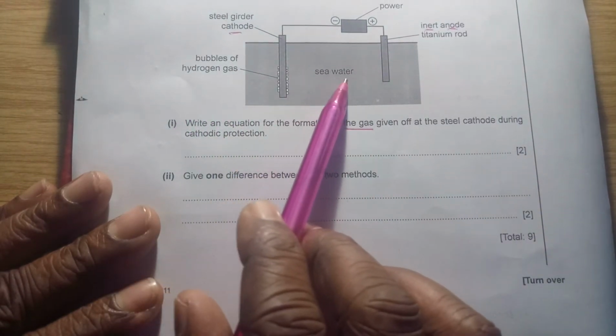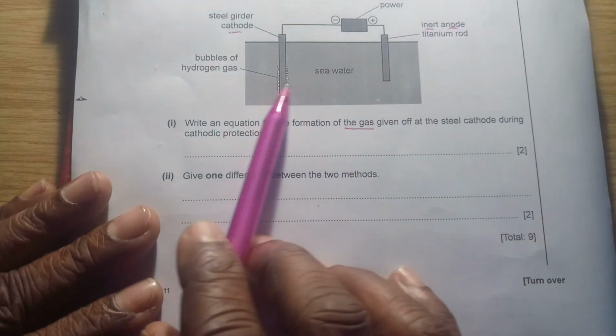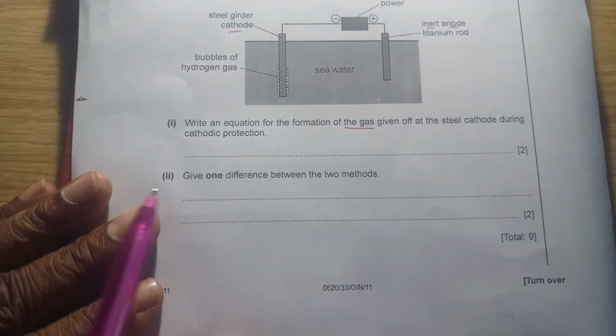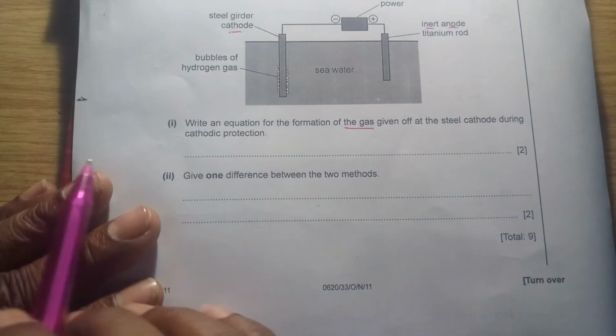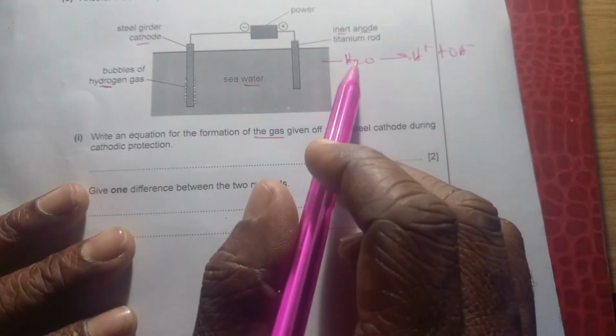Definitely the electrolyte here will be broken down by the flow of current. It's actually an electrolysis process. Now, write an equation for the formation of the gas, and that gas refers to hydrogen. Where is this hydrogen from? Seawater has dissolved salt, so the water there, these are the ions. So the hydrogen that is formed here is from the water.